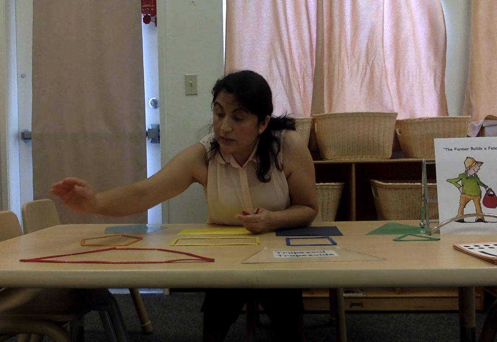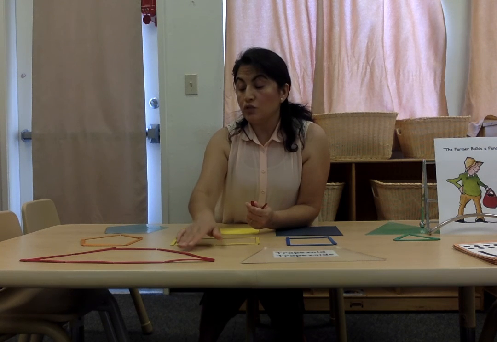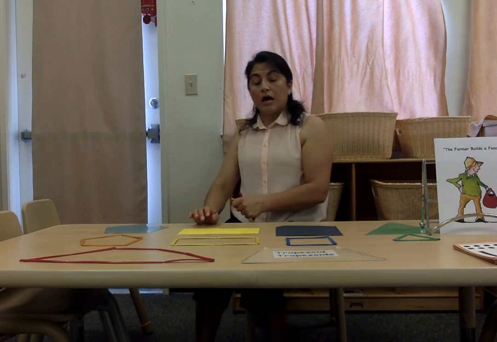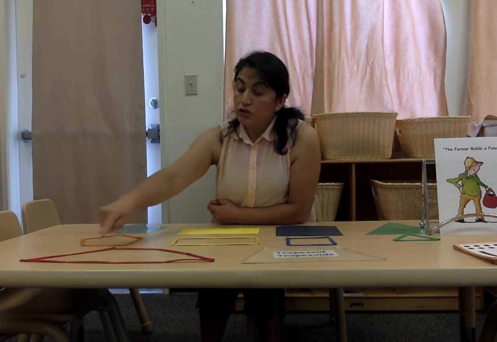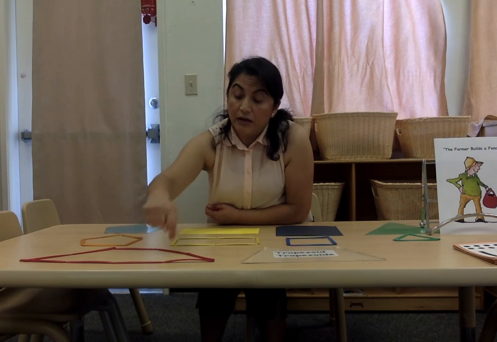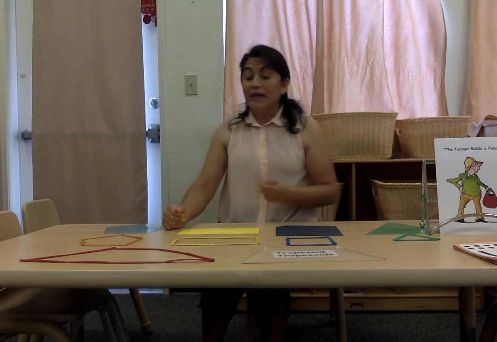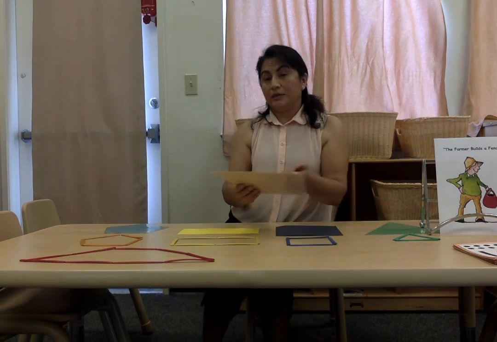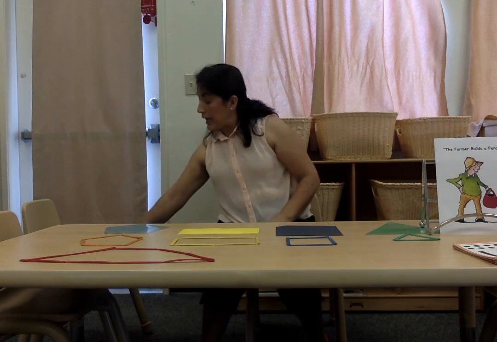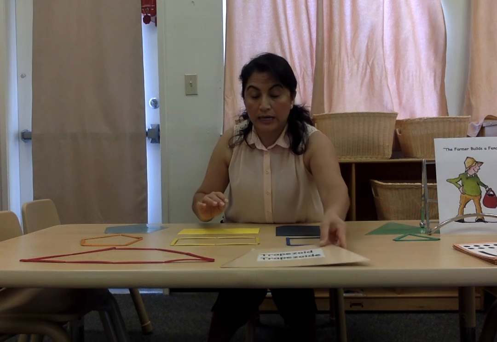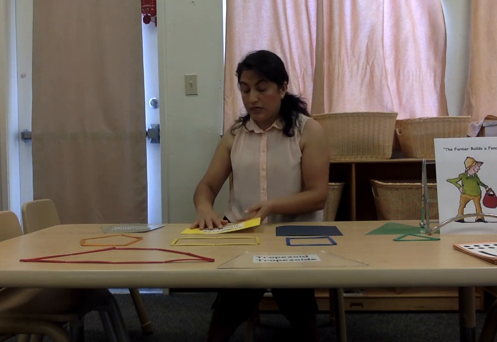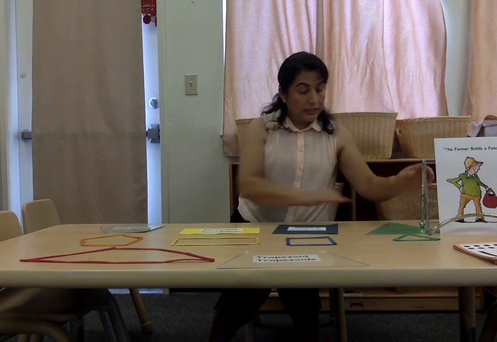Look at that. How many sticks do I need all together to make the trapezoid? Let's count them. 1, 2, 3, 4, 5, 6, 7, 8, 9. 9 sticks to make the trapezoid. Oh, wonderful. I do have the trapezoid right here. Let me turn the shape so you can also see the words.